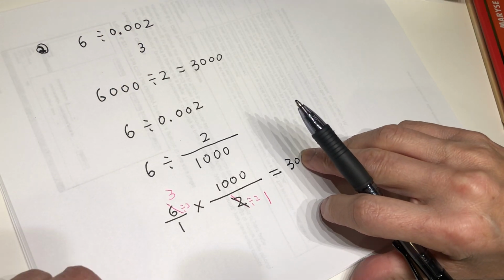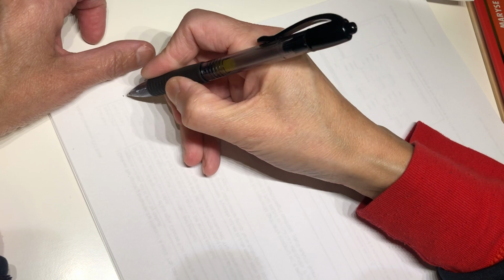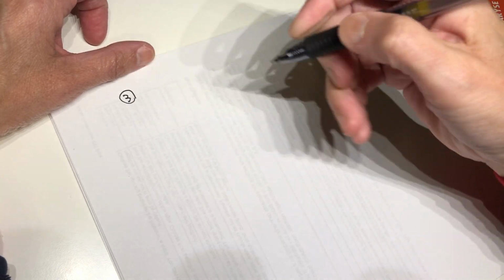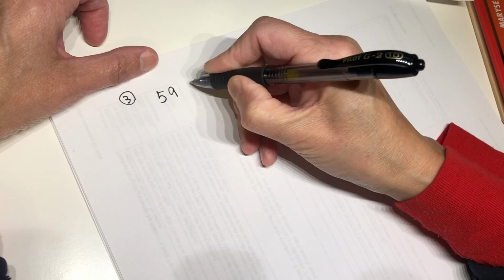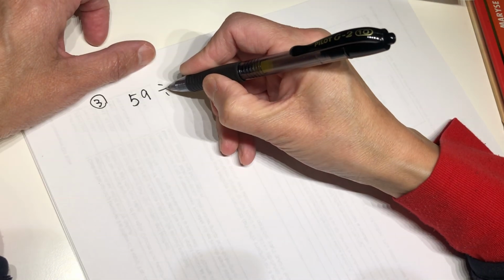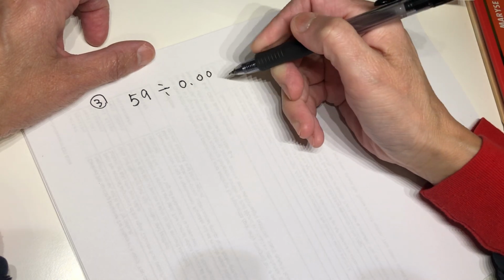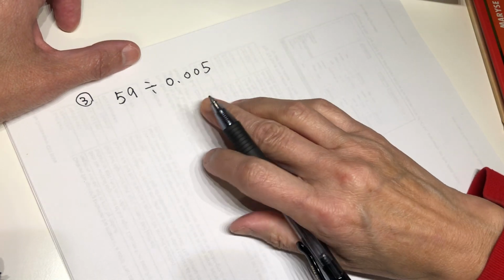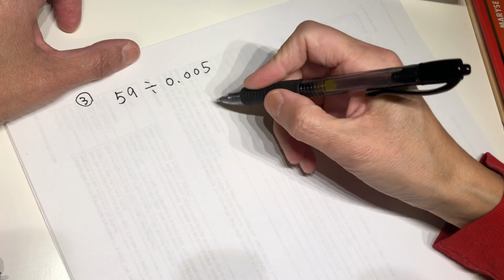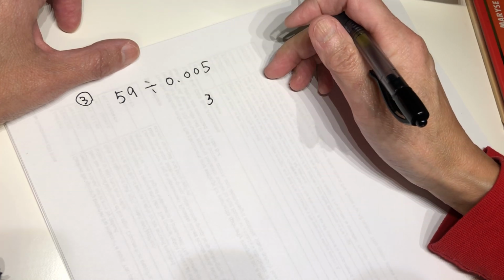So we will do another one like this, a whole number divided by a decimal. Question number 3: 59 divided by 0.005. So what do we do? Count: 1, 2, 3, 3 decimal places.